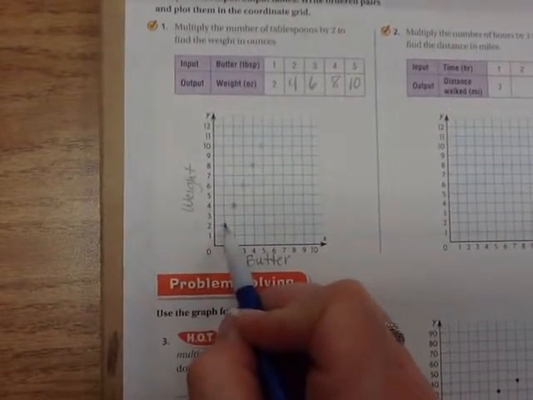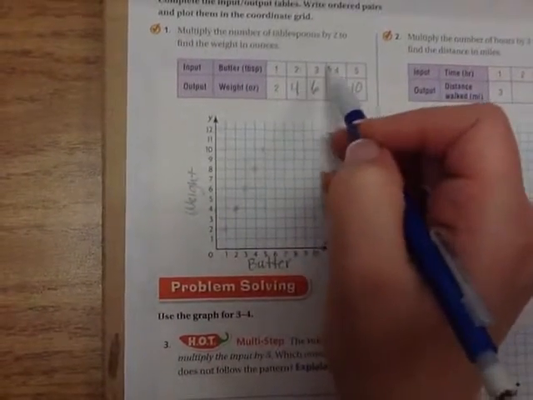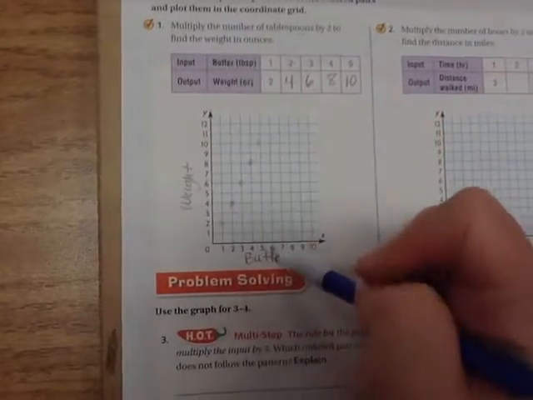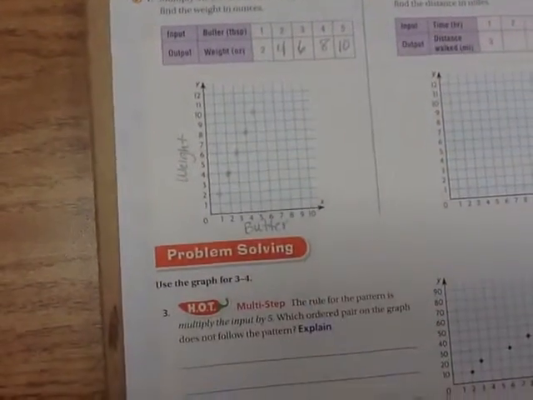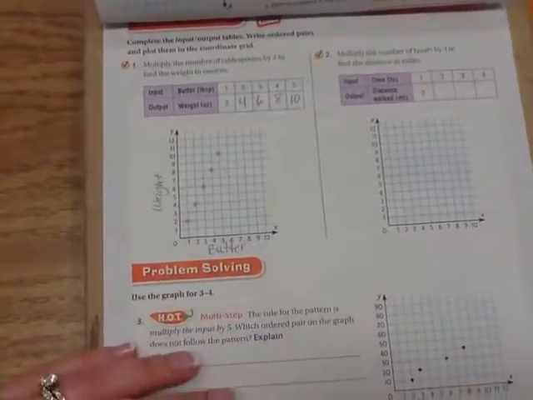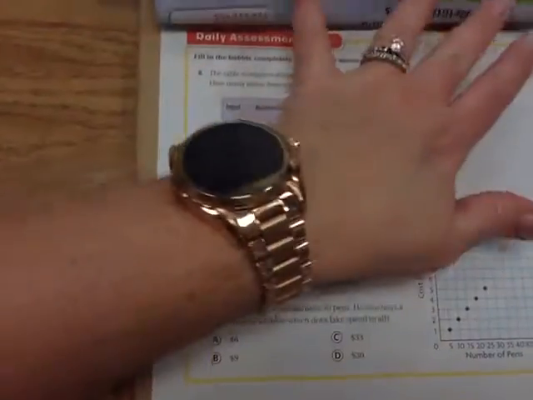Oh, whoops, I forgot to do 2. 2, and then my output is 4. Input, output, input, output, input, output. Butter is your x-axis. Weight is your y-axis. Again, nothing new. Okay, let's look at 532.